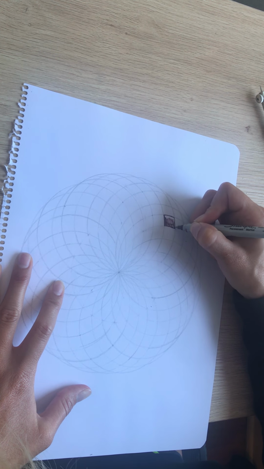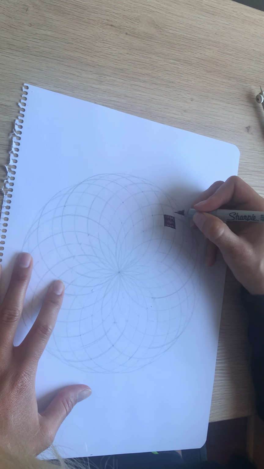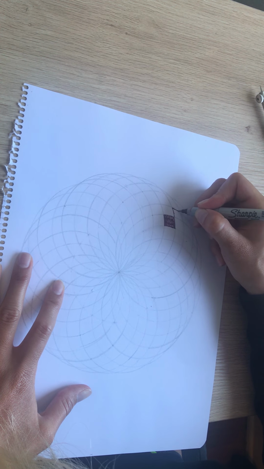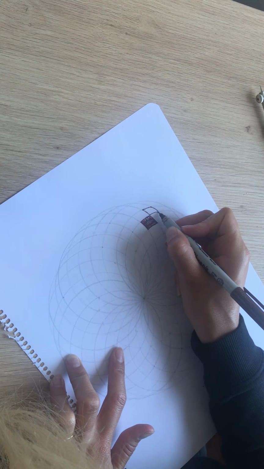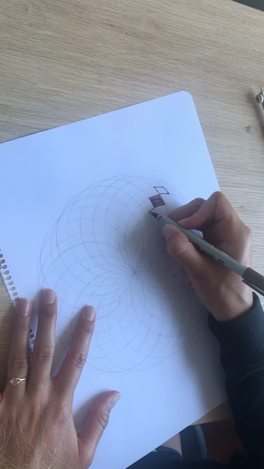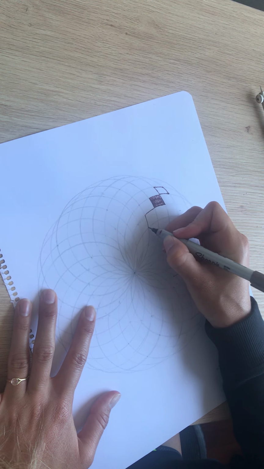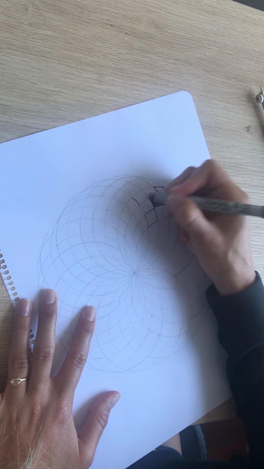And then, I'm not going to fully color it right now. This is a very thin Sharpie. Then I would say, okay, what's the next? I would color the section of the corner touching that. And then I would color this section. And this one.